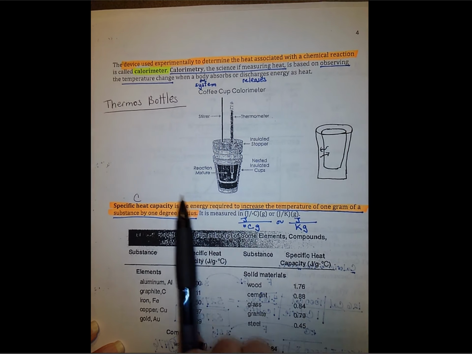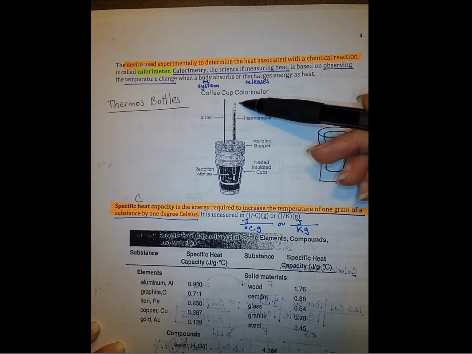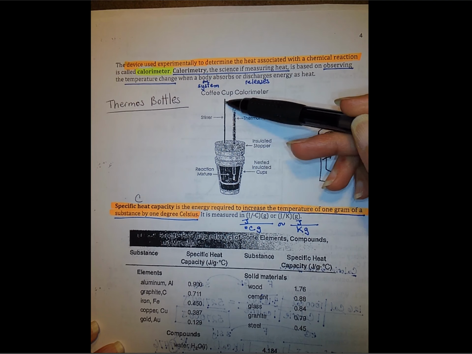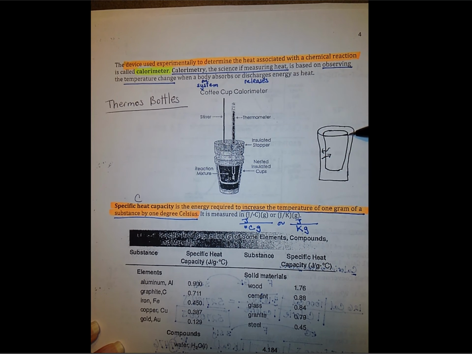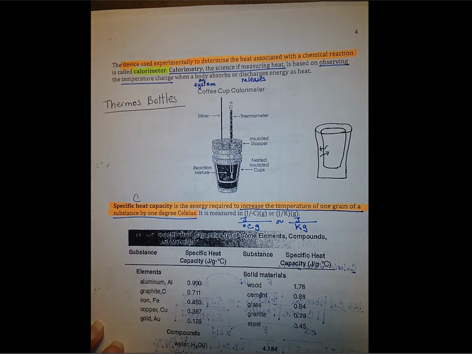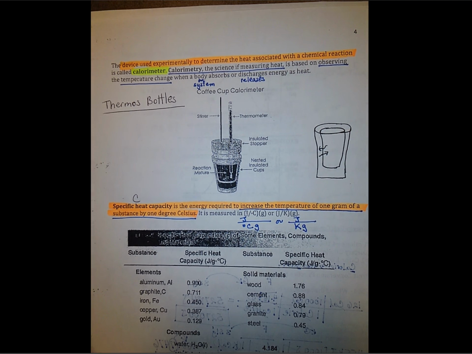So that's the basis of a calorimeter. You can put a thermometer in here to measure the temperature. You can put a stirring rod in here also to stir things around, but it's basically an insulated cup within a cup.